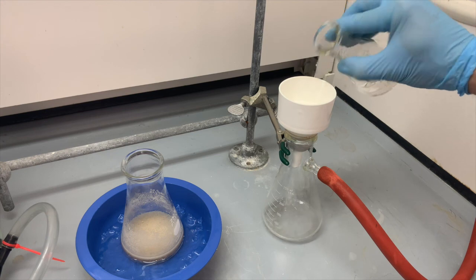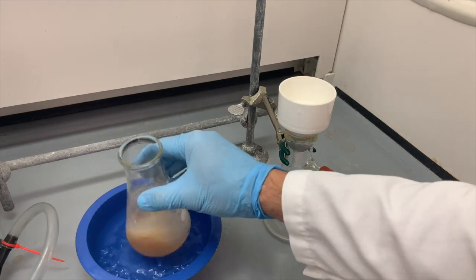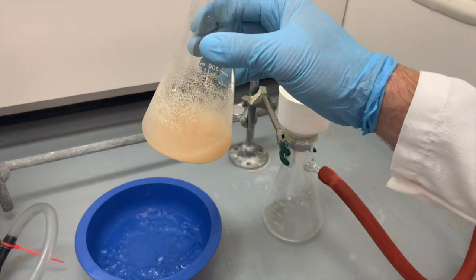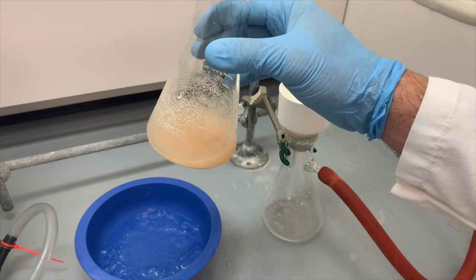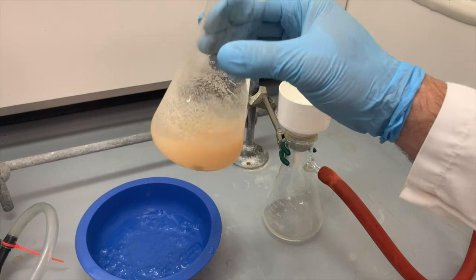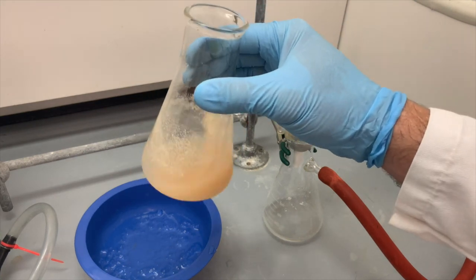This is some nice cold water that's been on ice. That will press the paper down even more. And here is our mixture of water as well as the ethanol from the reaction and the solid, which we are presuming to be the organic product of the reaction.